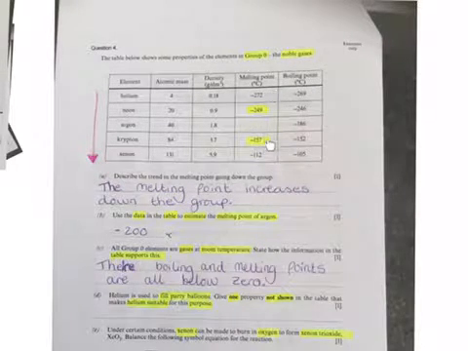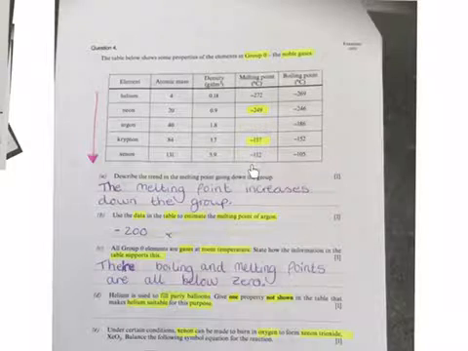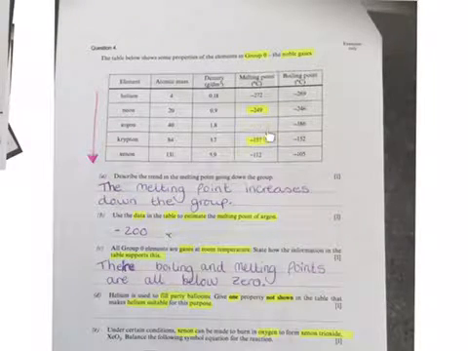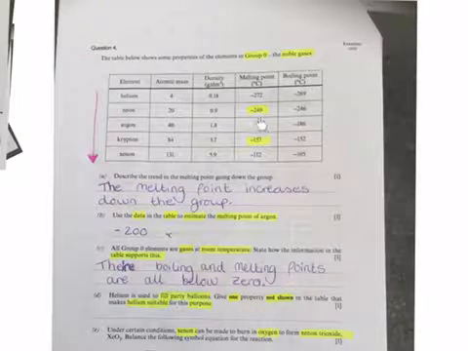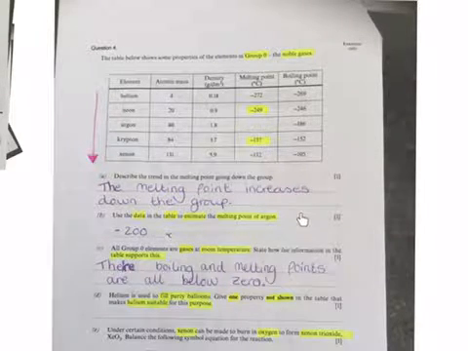That is a little bit of a confusing one because they're negative, but the negative number is getting less. So that means they increase down the group, okay? Use the data in the table to estimate the melting point of argon. You're looking at something that's between neon and krypton. So I went bang in the middle, minus 200.